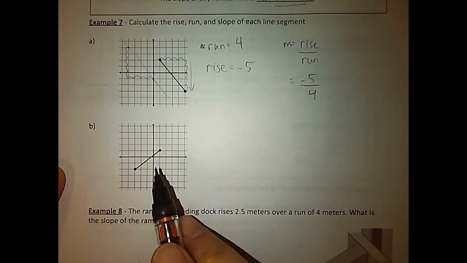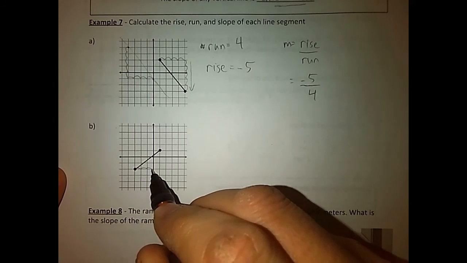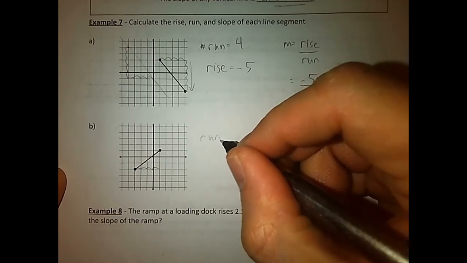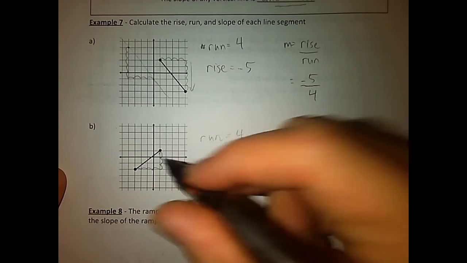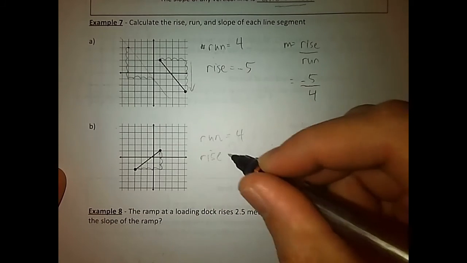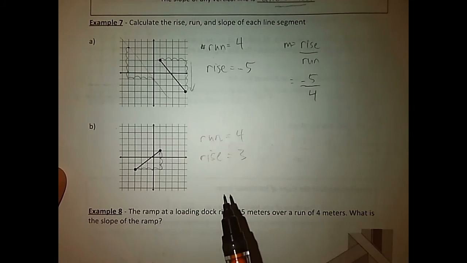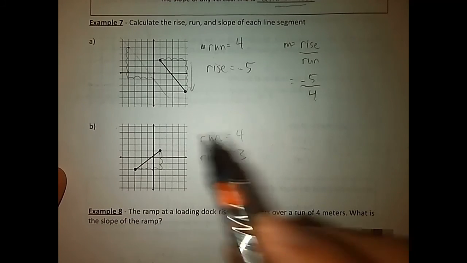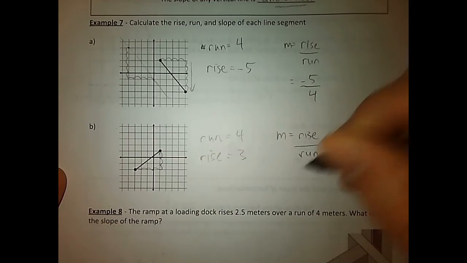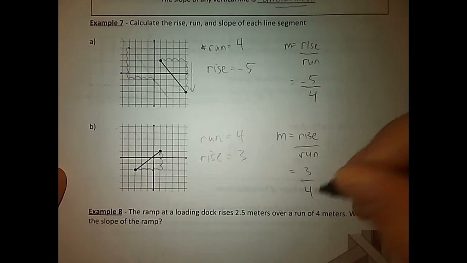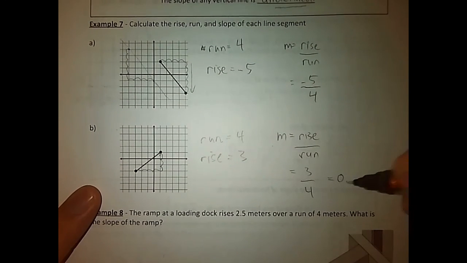I could find the next point here by continuing this pattern of rise over run. Anyways, let's do the next one where this time I'm going 1, 2, 3, 4. So that's a run of 4 again. And a rise of 1, 2, 3. And since I'm going upwards, I'm going to have a positive slope. Notice the line's also going upwards. So m is equal to rise over run. Rise is 3, run is 4. We can leave it like that. That's fine. Also, we know it's 0.75.